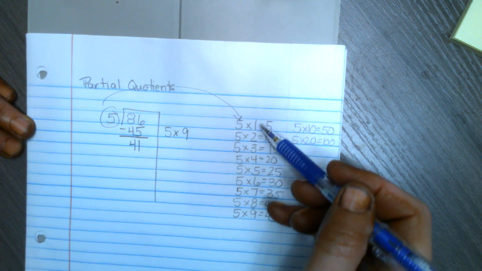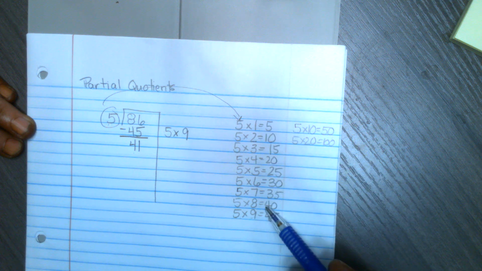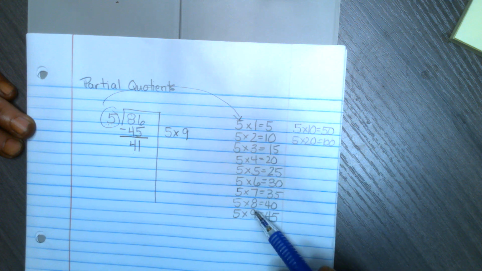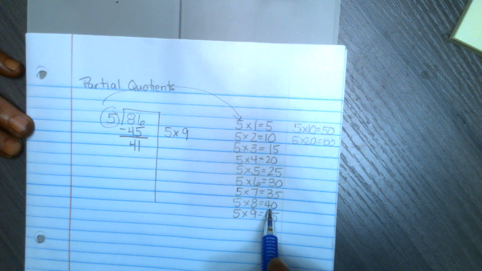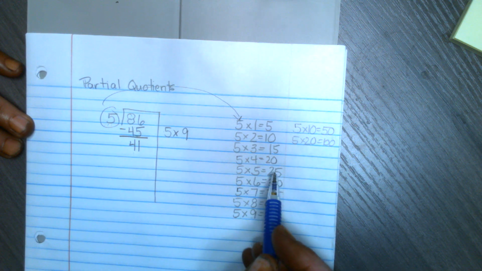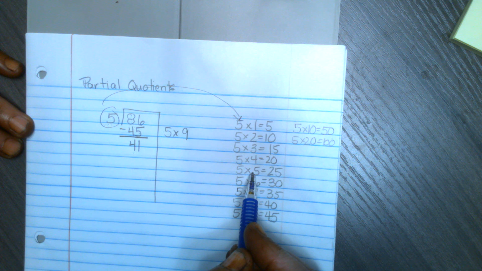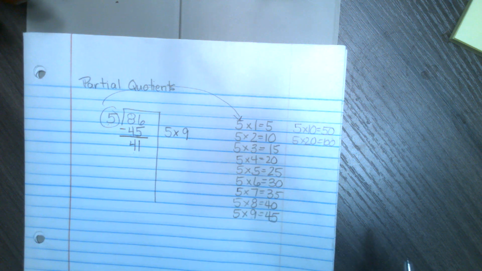What I need to do is look back over here in my list of factors and multiples, and find one that's very close, or I could even go with this one right here. Okay, it doesn't matter which one you do. Of course, you want to try to do it the quick way, but once again, it doesn't really matter if you're doing partial quotients, except if you want to do it quickly.